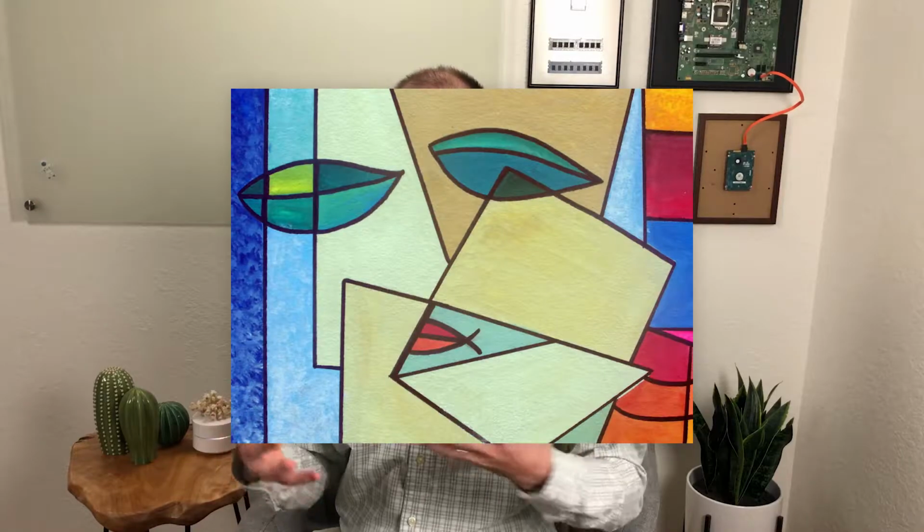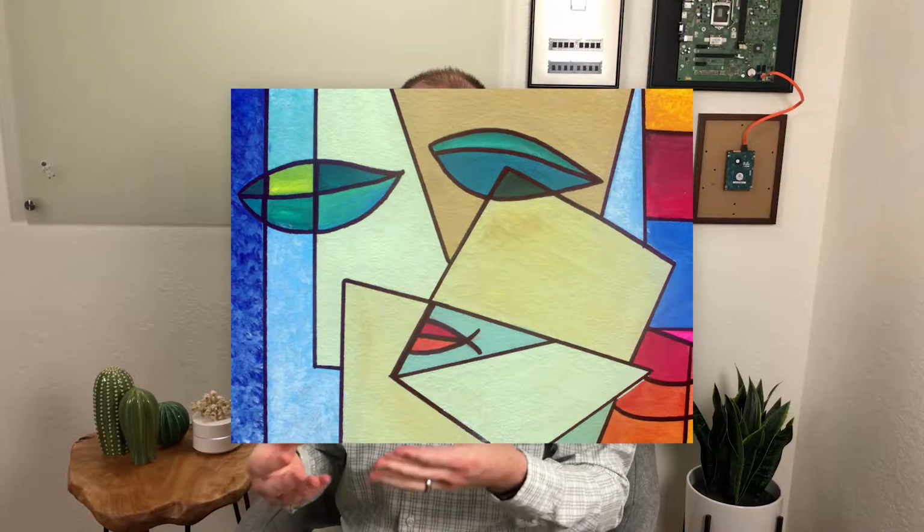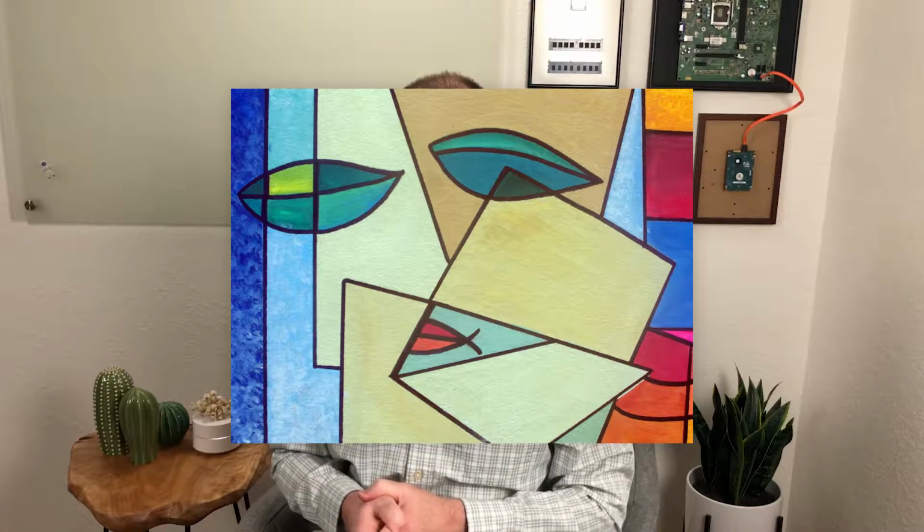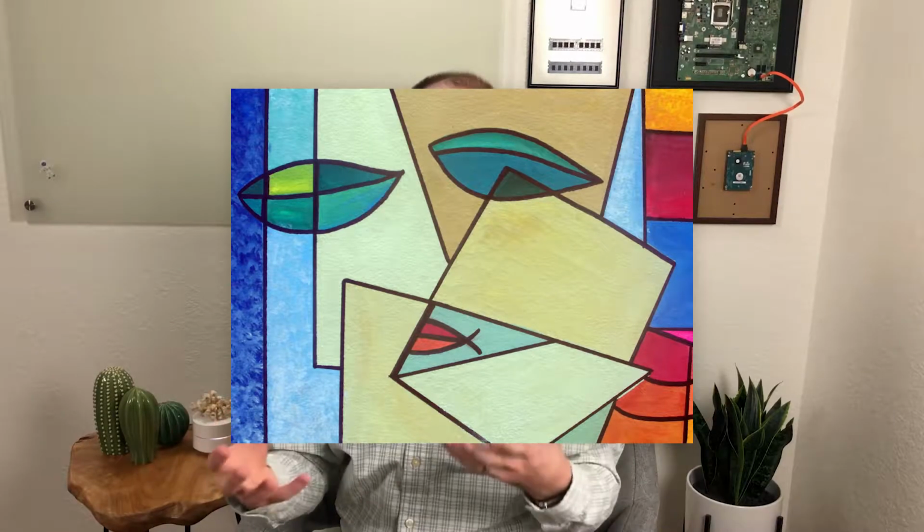Abstract art has pulled out the details but is still recognizable as general objects. For example, this picture can be recognized as a face, but we don't know the detail of whose face it is. It could be my face, it could be your face. We don't know because the face can be generalized to represent many different faces.